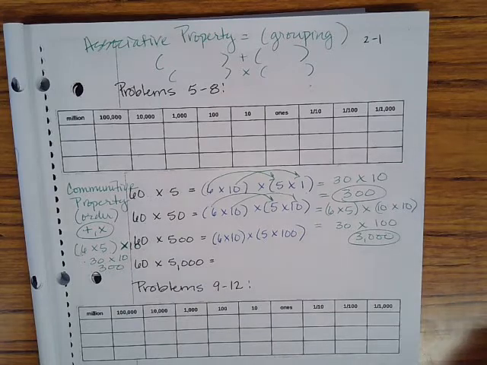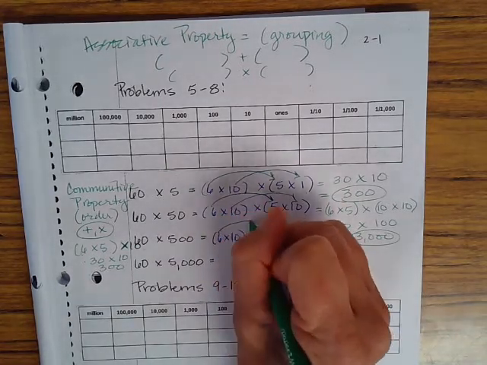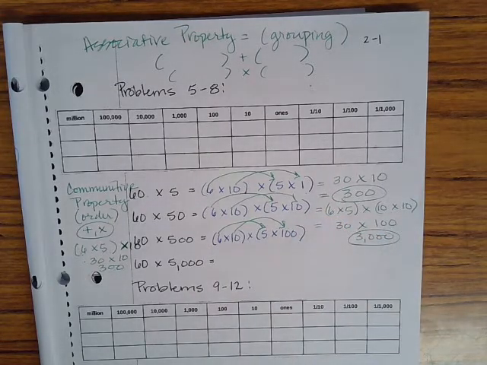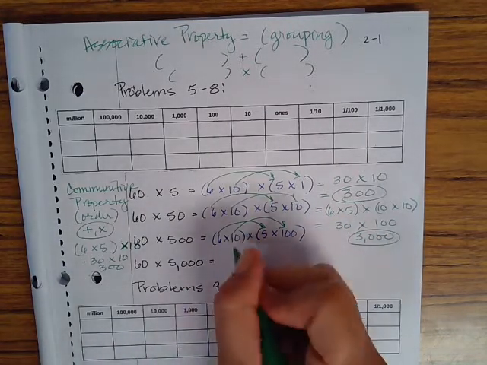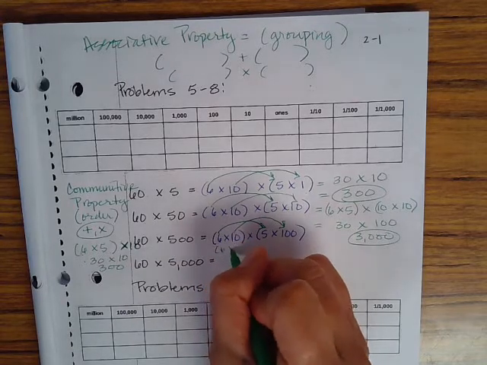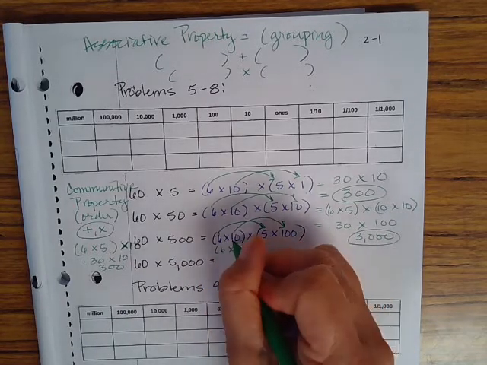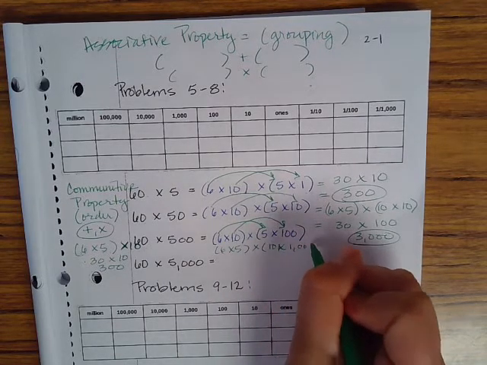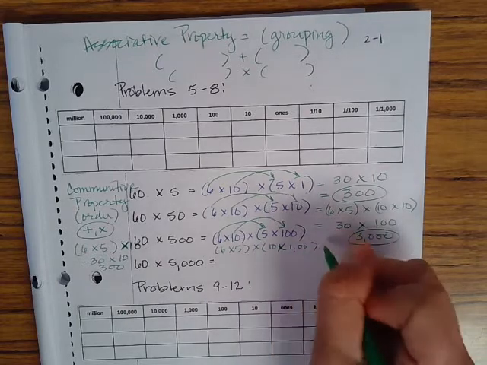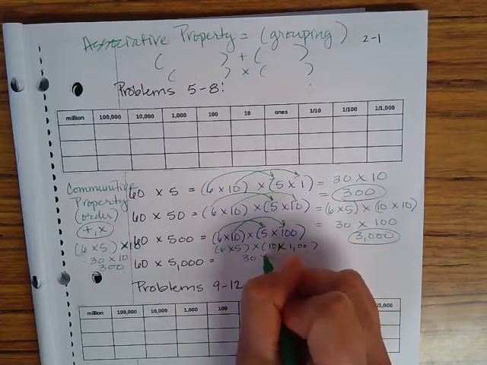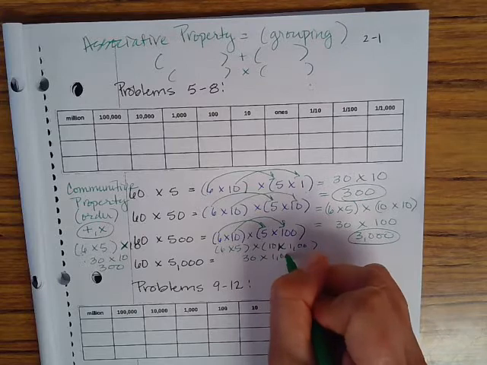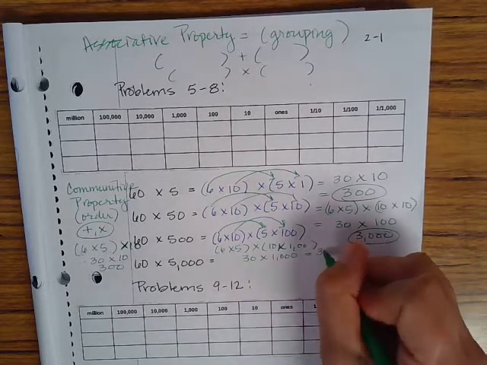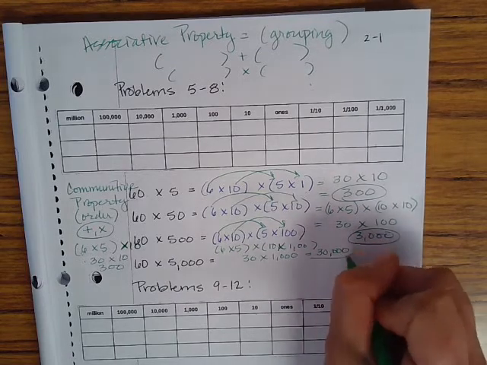So essentially, when we're distributing, we're trying to find a new way to group them to multiply them together. So if we group 6 times 5 times 10 times 100, you get 30 times 1,000, which ends up giving you 30,000.